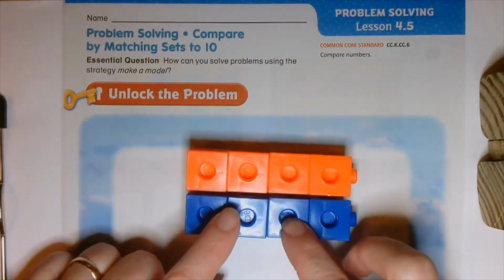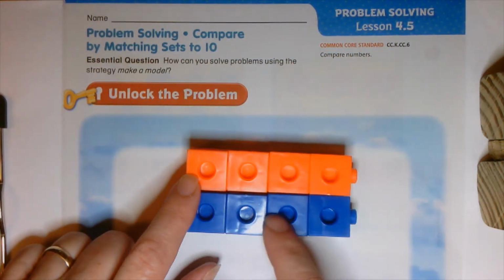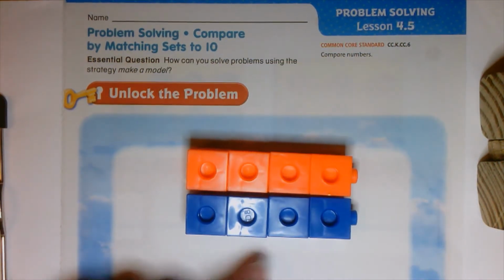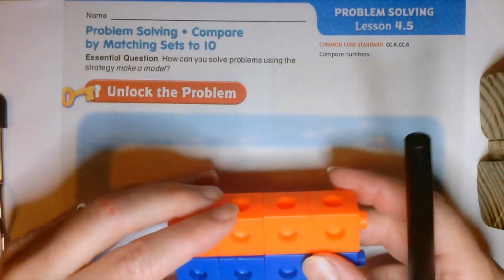Now, I only have 8 cubes. Do you see 1, 2, 3, 4, 5, 6, 7, 8? You guys should have 12. You should have a third row of 4 cubes. I don't have that. You need to have 10.